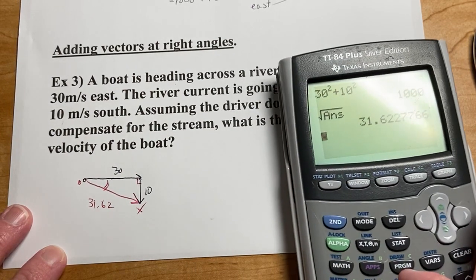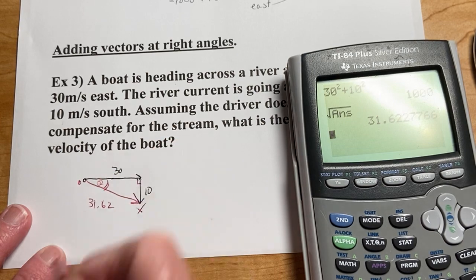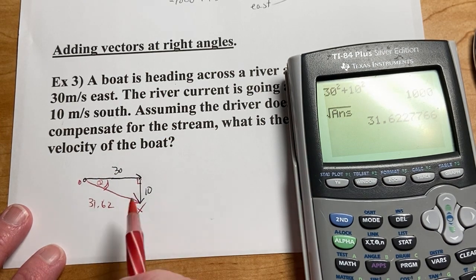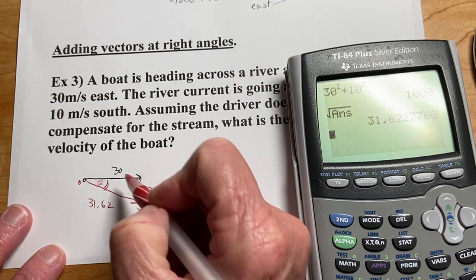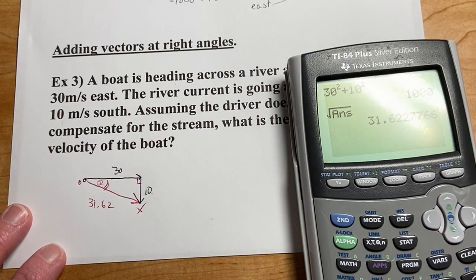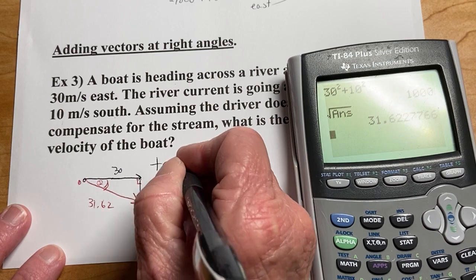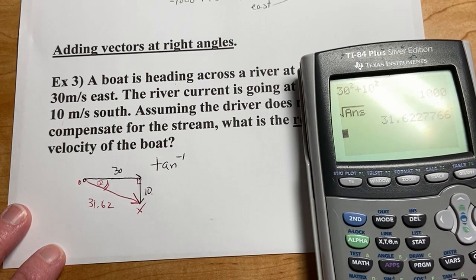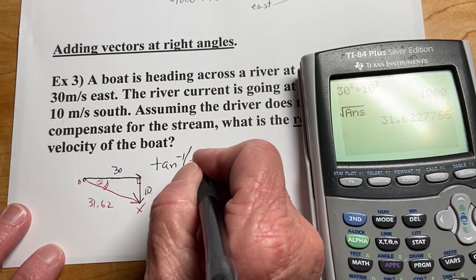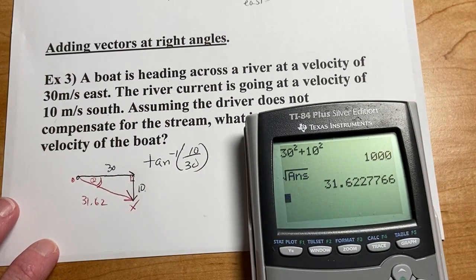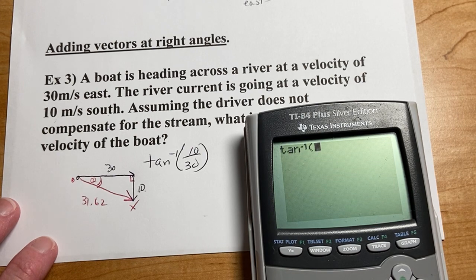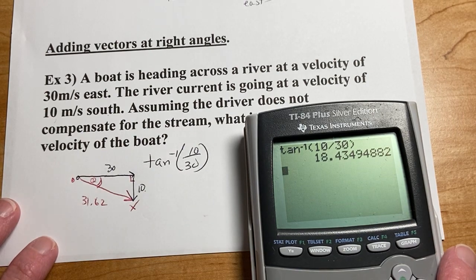Now I need the angle. I want to know this angle. I know it's southeast because I checked my chart. I'm going to stick, because these were given, to tangent, because this is opposite and this is adjacent. All right, so tan minus 1. Remember, when you're looking for the angle, you're using that minus 1. 10 over 30. Second tan, that's how I get my minus 1. 10 divided by 30 is 18.43.